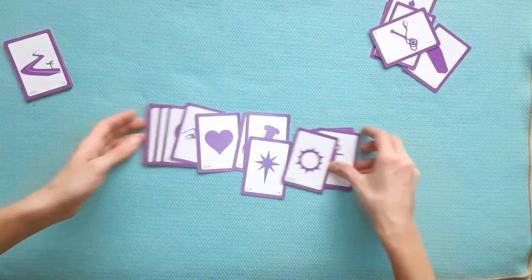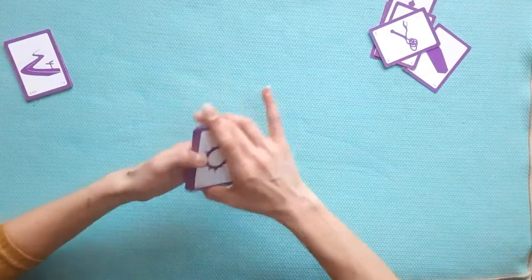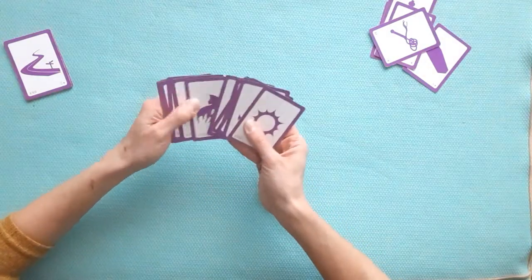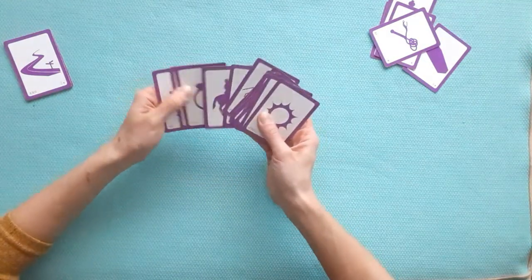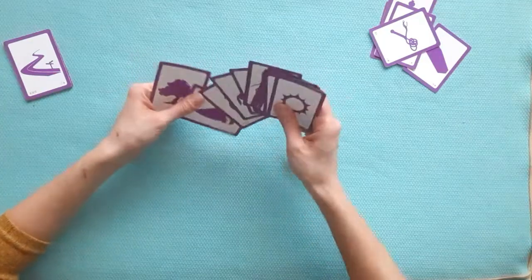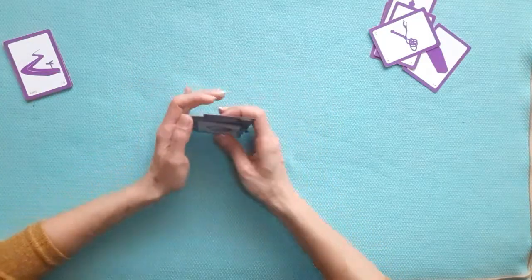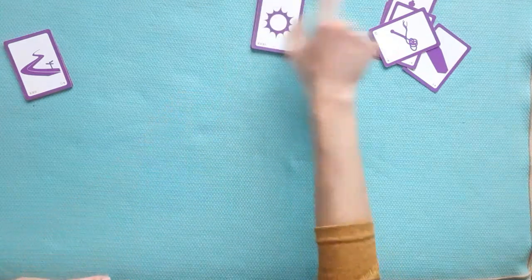So these are the positive cards. As you can see, again, there are plenty of them. Go through them and see which ones you feel are more positive than others. And if there are some that you feel shouldn't belong in this pile, I would certainly understand that.